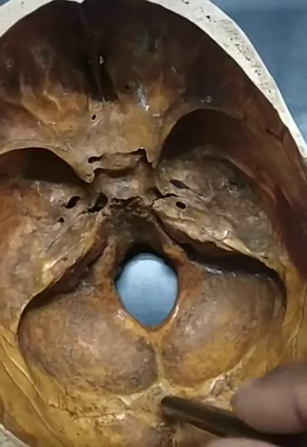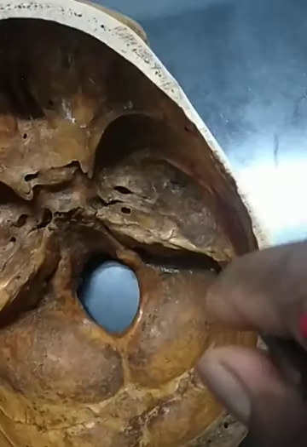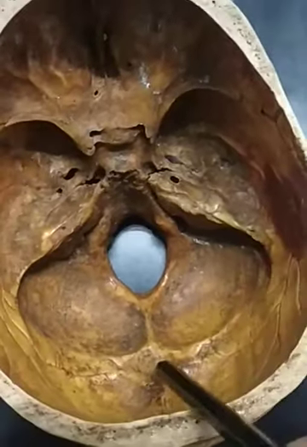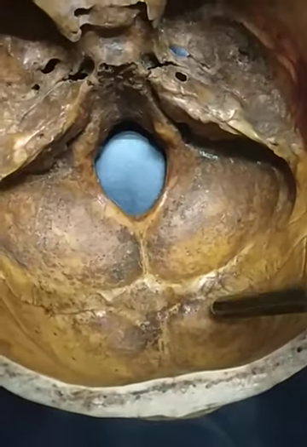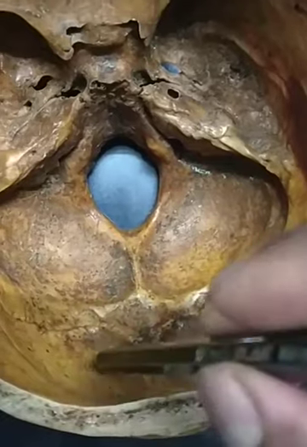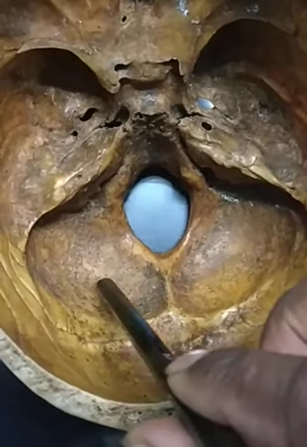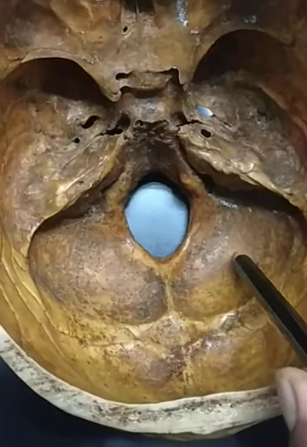The transverse sinus and sigmoid sinus are in relation here, with their sulci. These fossae are related to the occipital poles of the cerebrum. These two deeper fossae lodge the cerebellum.